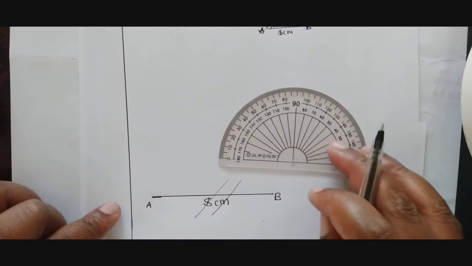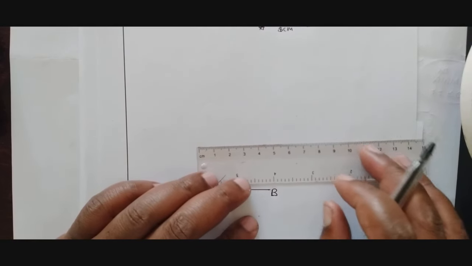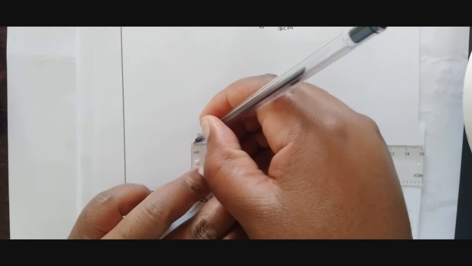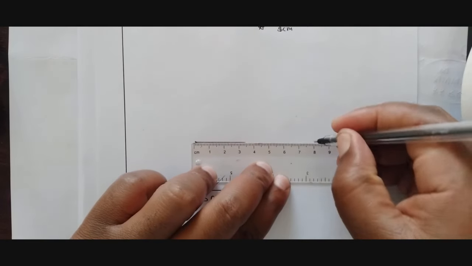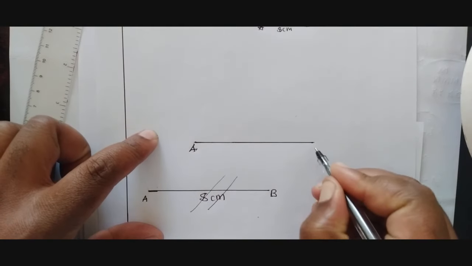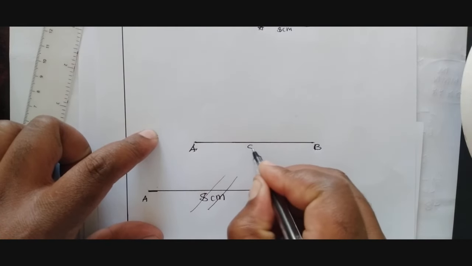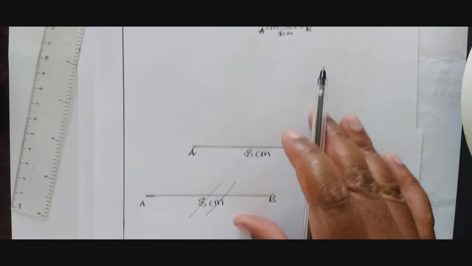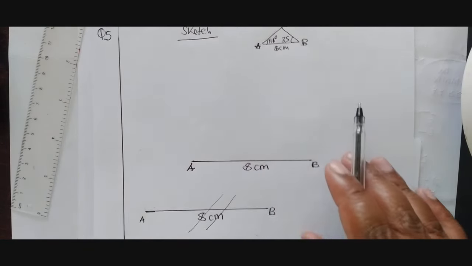Take note, let me cancel this line for obvious reasons, because it is very close to this line. Okay, so let me just draw another one, maybe somewhere here. Okay, so we say first one is 8 centimeters. All right, so we say AB is 8 centimeters. Then we're going to measure angle 35 at B.